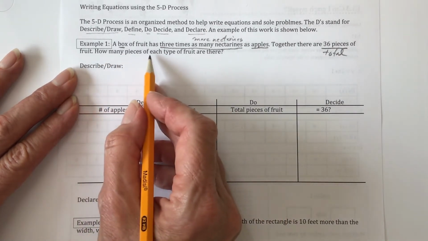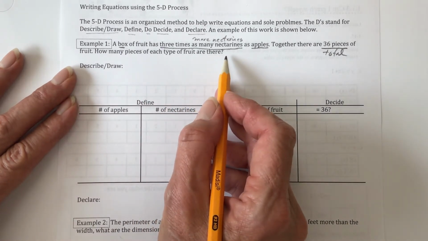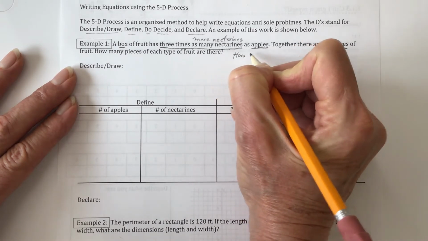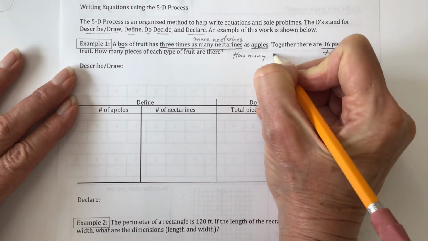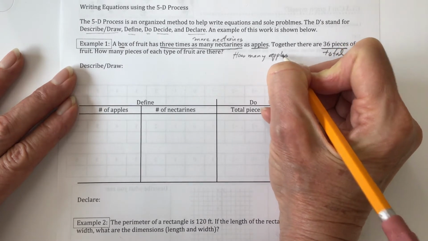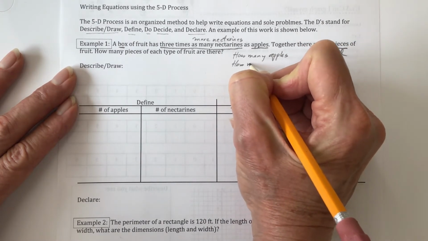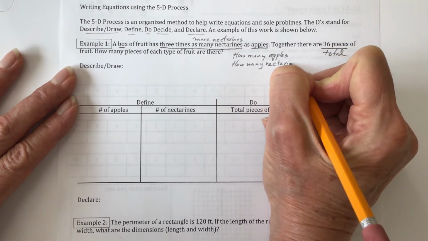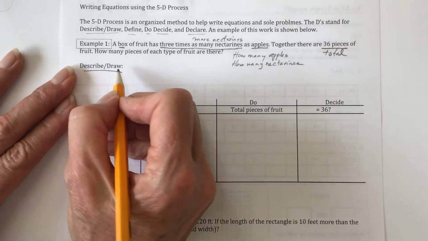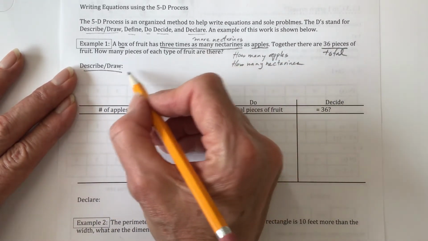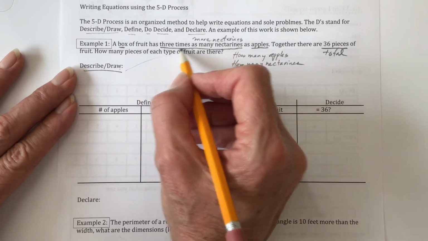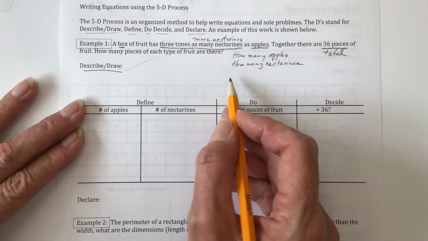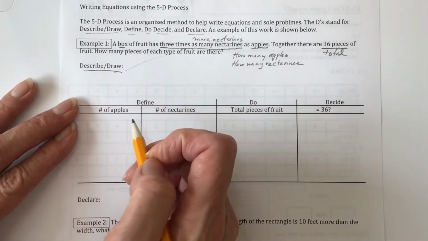Okay, how many pieces of each type of fruit are there? Okay, that's what they really want to know. They want to know how many apples, and they want to know how many nectarines. Okay, so describe and draw, we've kind of done that already. So we've described up here. We've taken this and put it into our own words. So I'm not going to do that step this time.